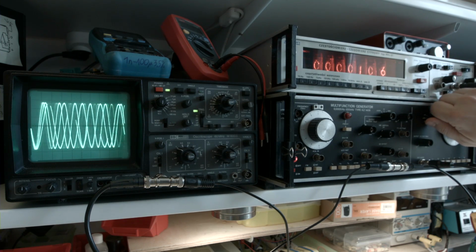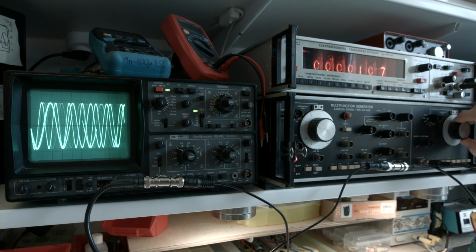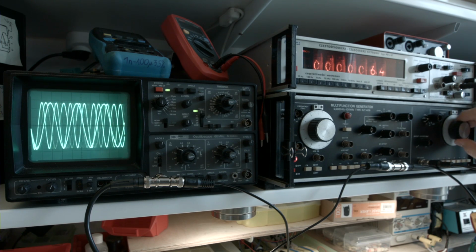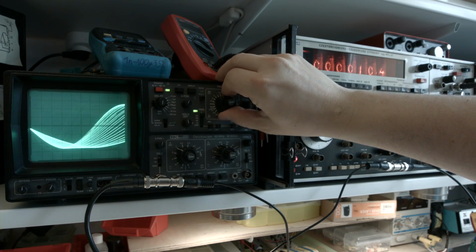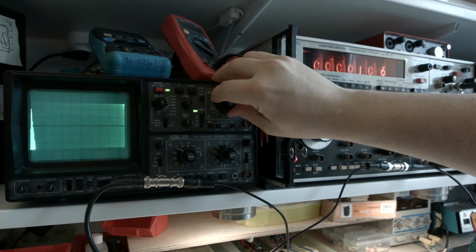Let's go faster, and we're obtaining very nice effects like a ring modulation. Okay, let's see it on the oscilloscope, getting something like this.